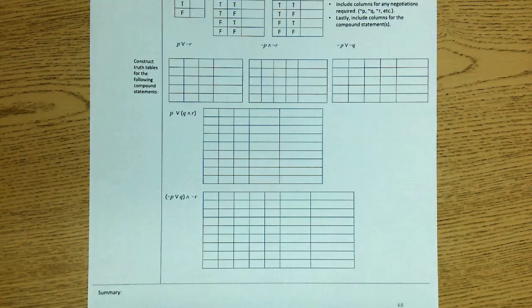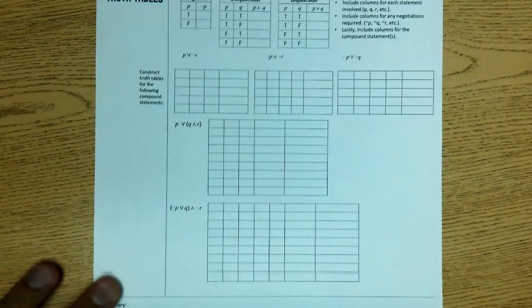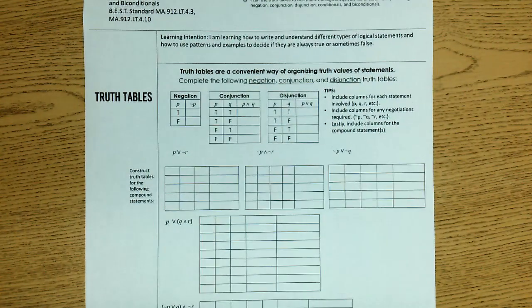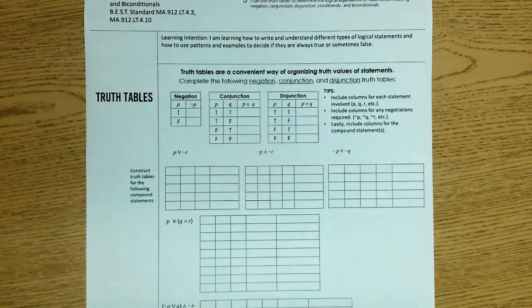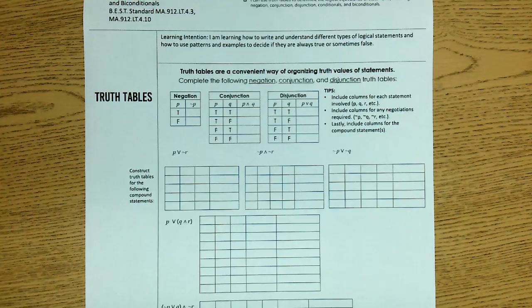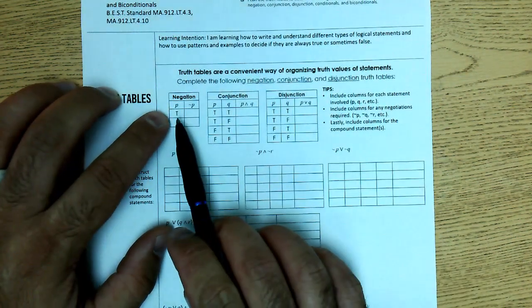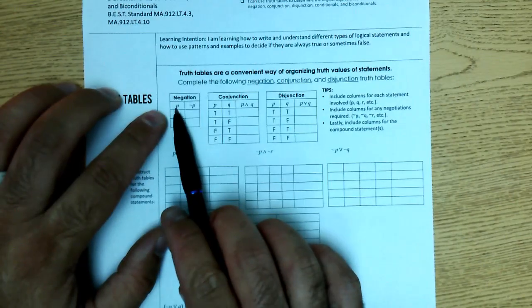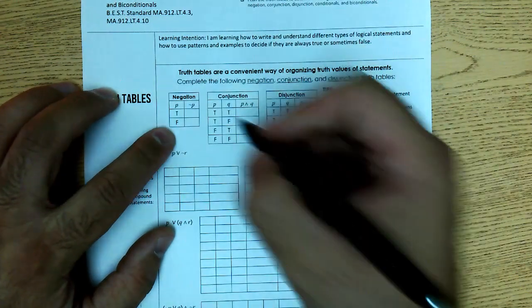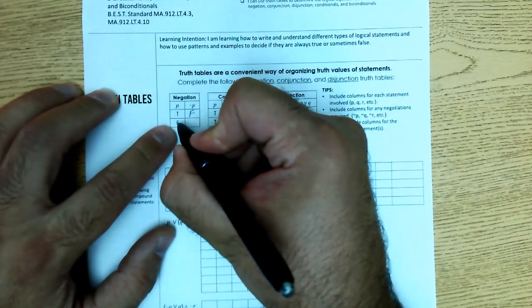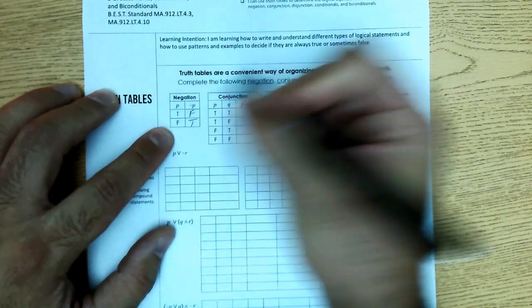All right, now we're back with our last page here where we're talking truth tables. So we're actually going to go through and we're going to write down all of the different ways that things can be true or false based on these negations. All right, so first things first, if P is true, not P would be the opposite, false. If P was false, not P would be true.